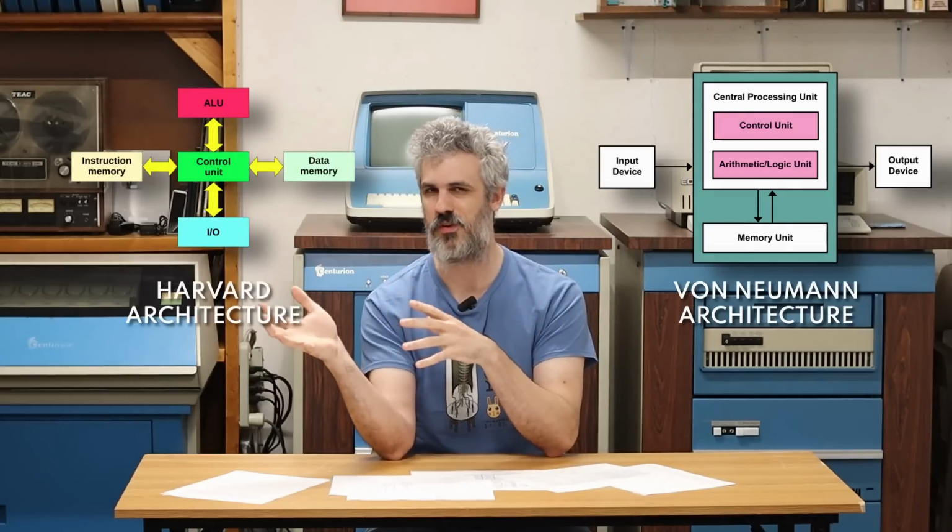In order to understand where I'm coming from with this more than nothing but less than something statement, we kind of need to wrap our head around the architecture of the entire machine. And if we're going to talk about architecture, we need to talk about von Neumann architecture versus Harvard architecture.